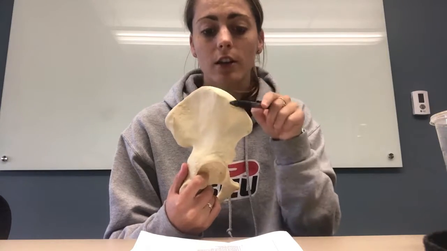I think I said that right. This is the ilium, this part up here. First things first, let's talk about the iliac fossa, which is going to be this nice depression right here. Very nice. The iliac crest, similar to the spine of the scapula, at least in my brain. It's going to be right up top here. That is our iliac crest.